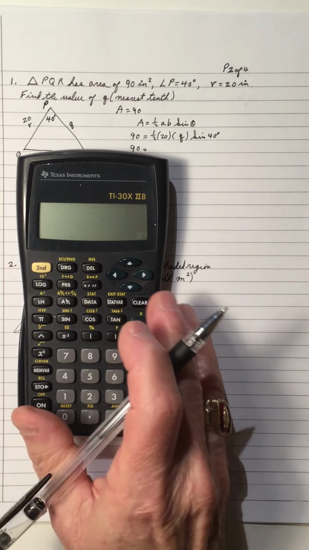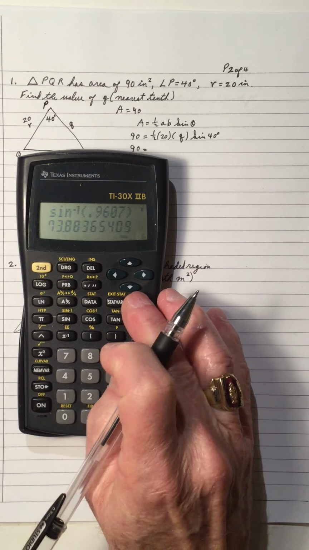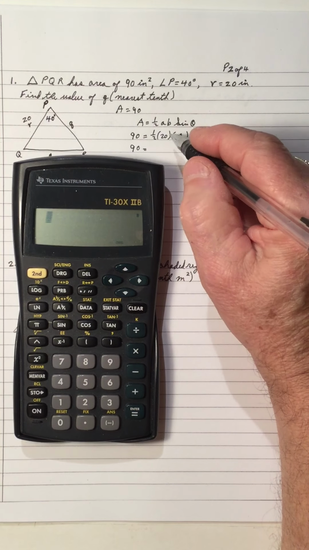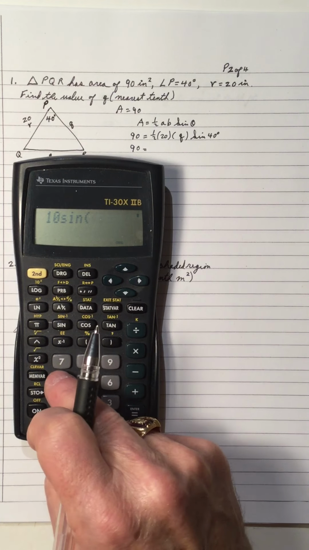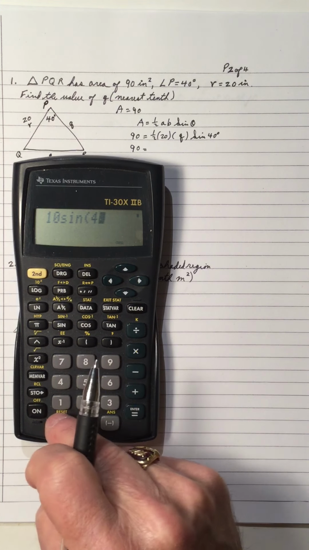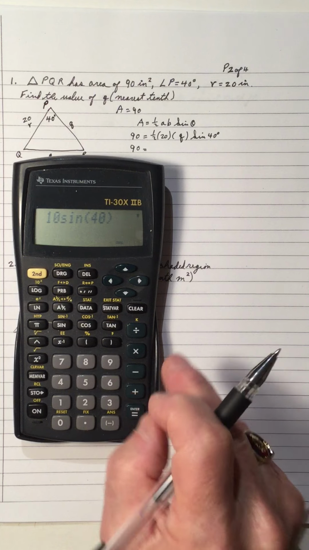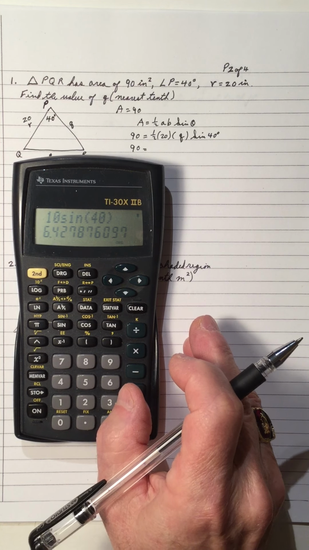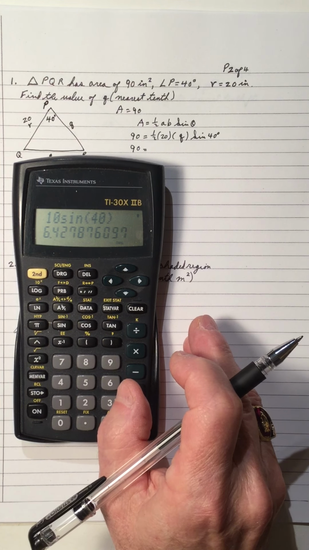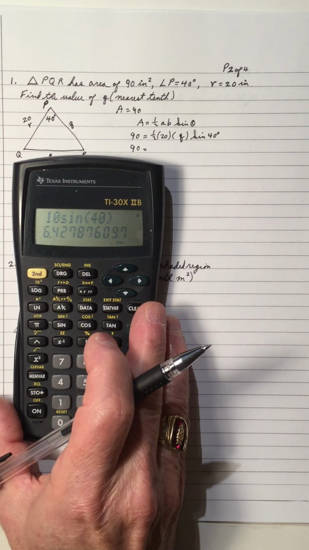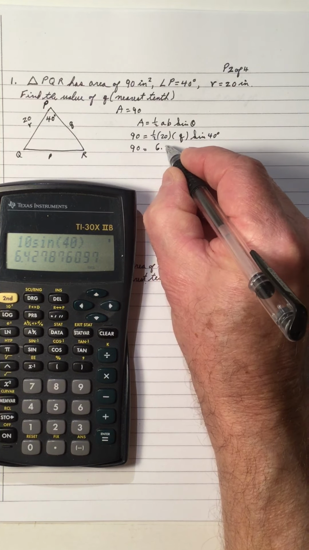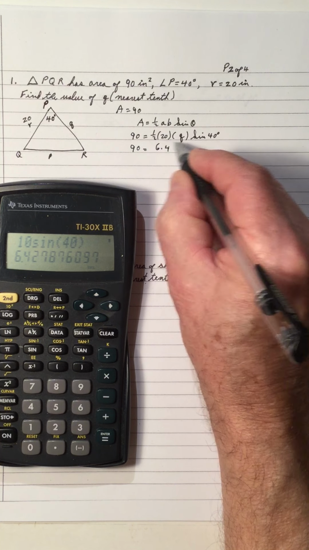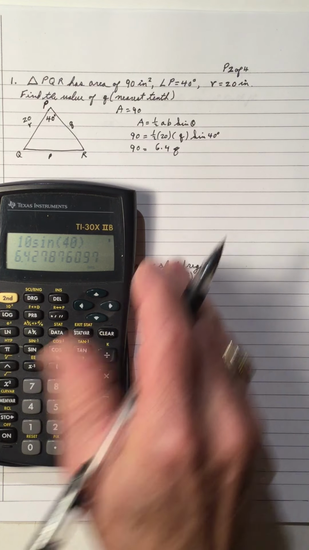Let's turn on the calculator. 10 sine 40 degrees is 6.427, so you can say 6.4 to the nearest tenth, 6.4 q.